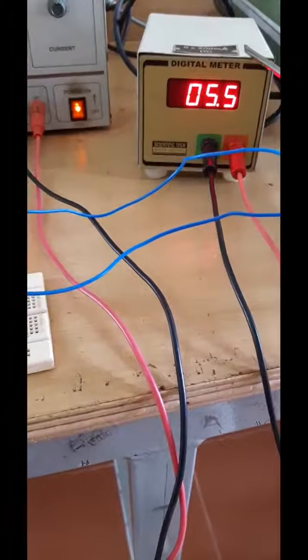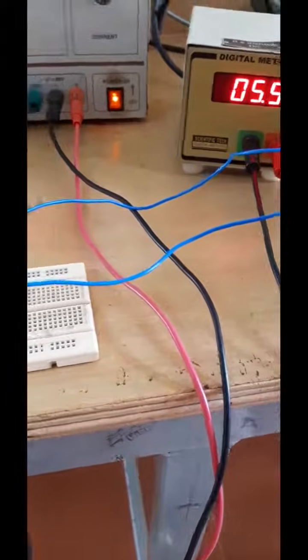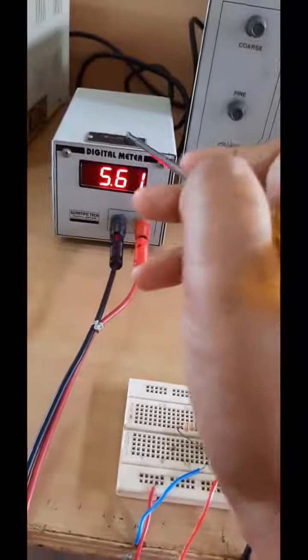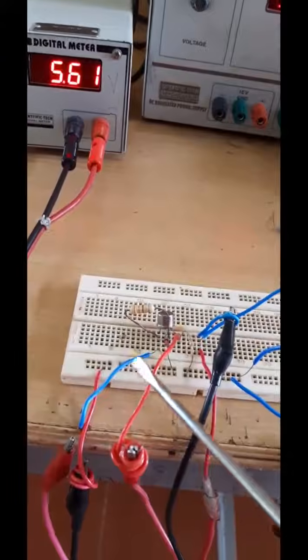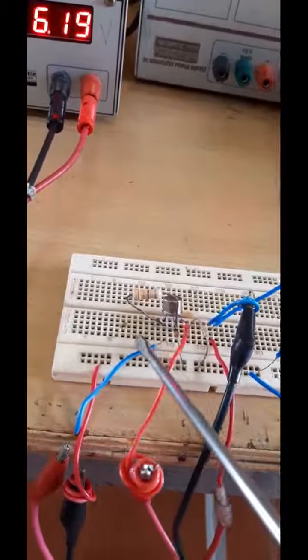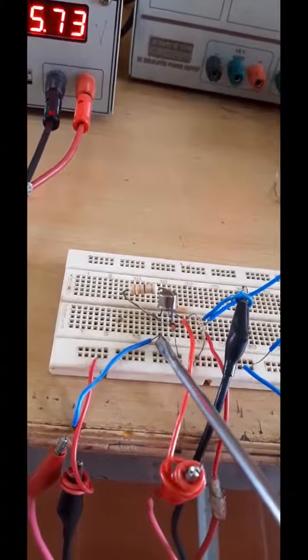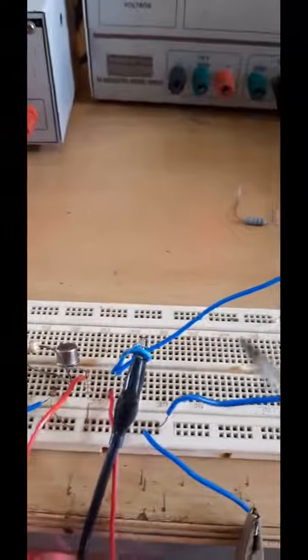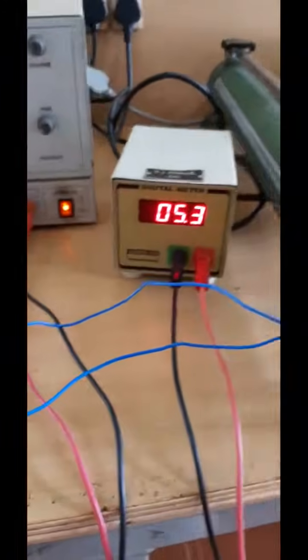This is a digital ammeter, and it is connected to this point. There is a voltmeter connected between the input side, that is, across this resistance. Positive is connected here, negative is connected to ground. Then there is a rheostat. You can see the rheostat connection.